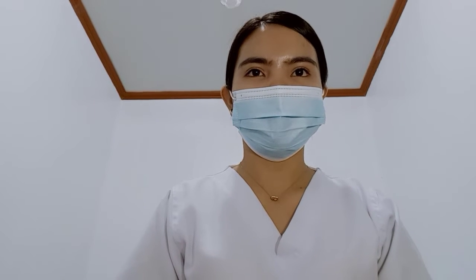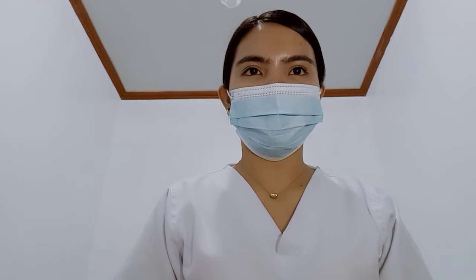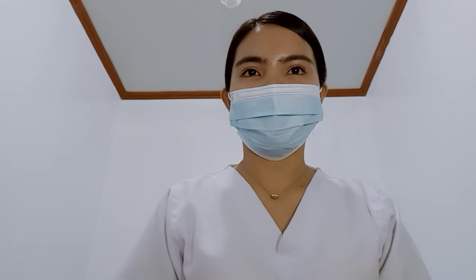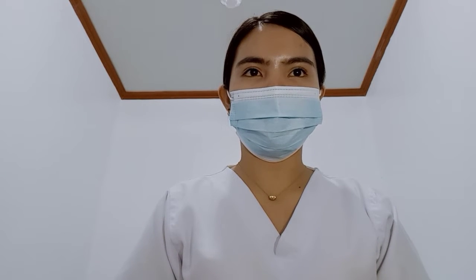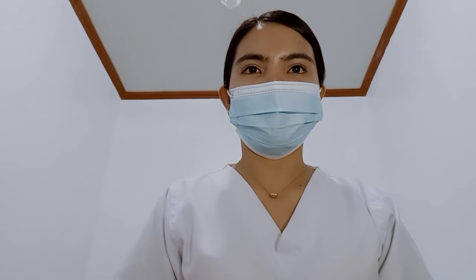First, upon admission as ordered, any change in status with chest pain or any abnormal sensation, before and after administration of preoperative medications, after surgery or invasive diagnostic procedures, before and after administration of blood products or medications that can cause cardiovascular and respiratory changes, and lastly, before and after any nursing intervention that can affect the cardiovascular or respiratory system.